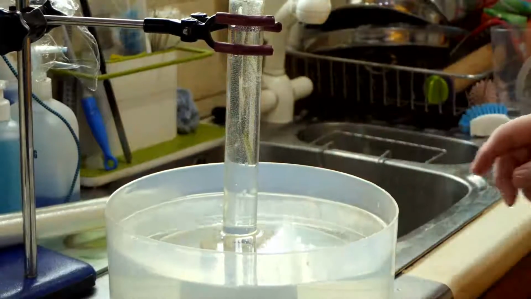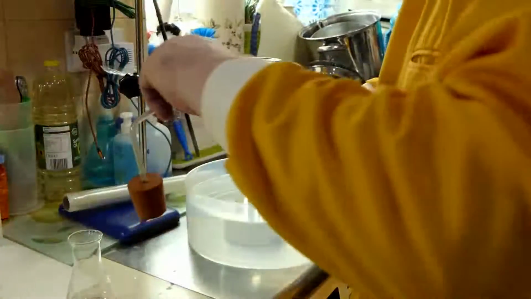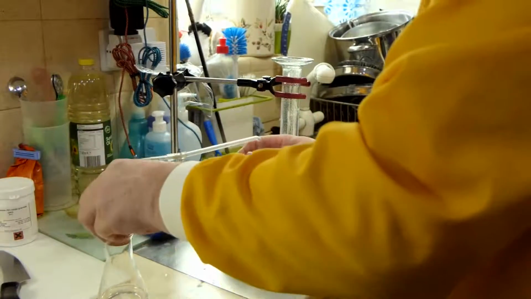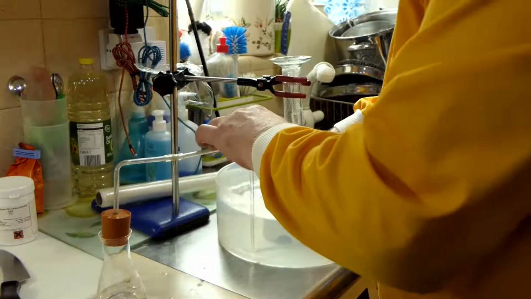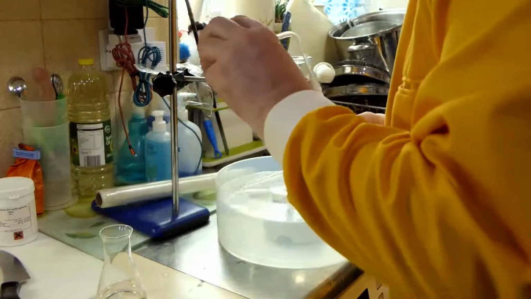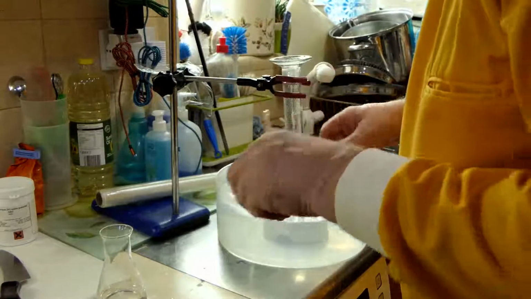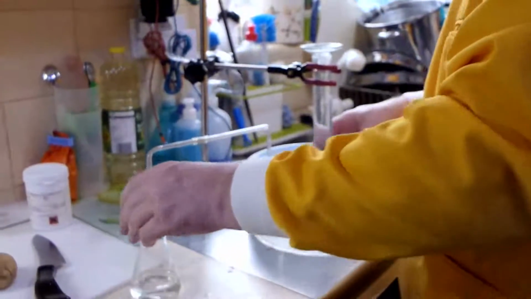Alright, so we've got that nearly set up. We've got this flask. We've got the tubing. And I want to position the tubing so that it goes into this beehive shelf, with a little bit of wiggle. I can do that.